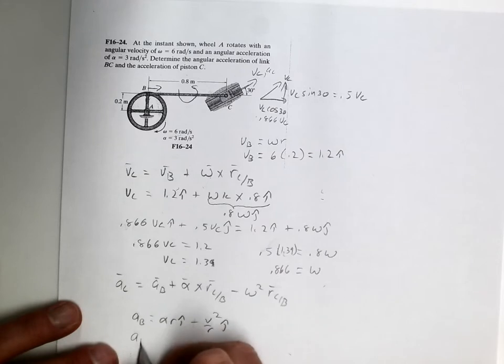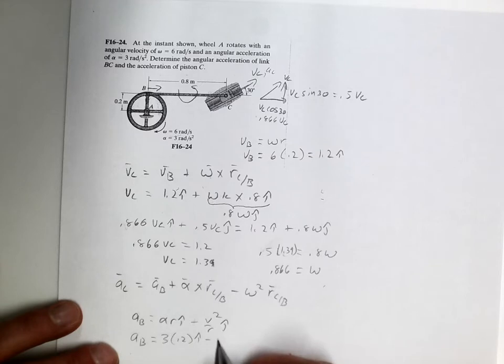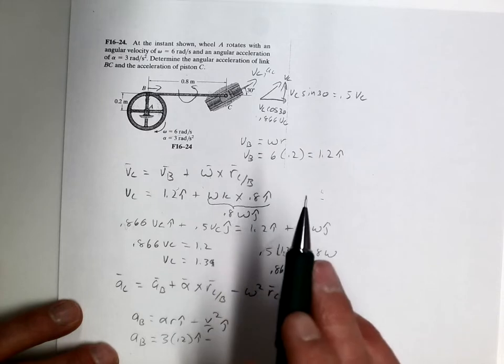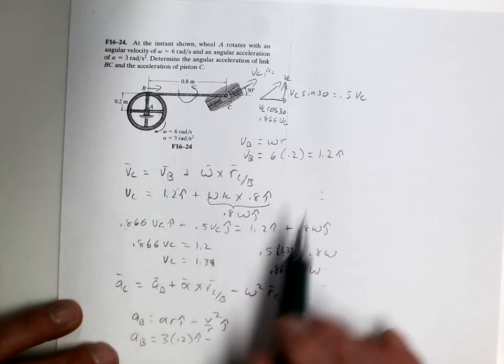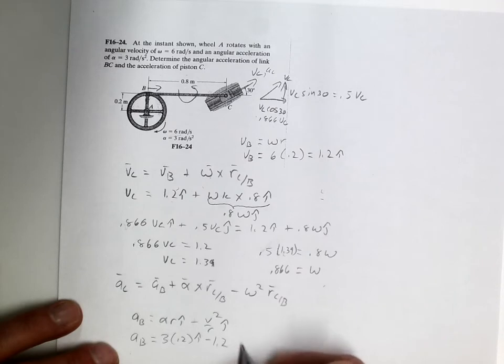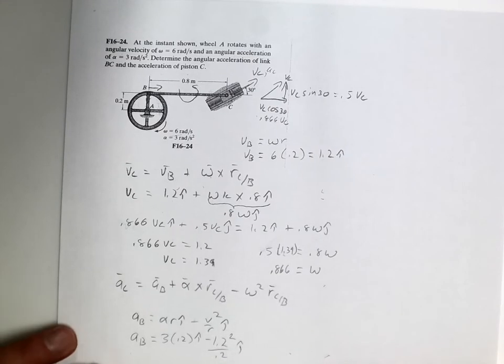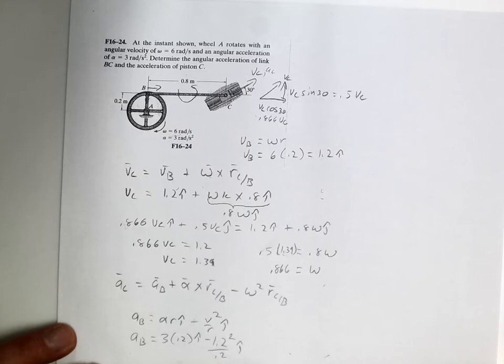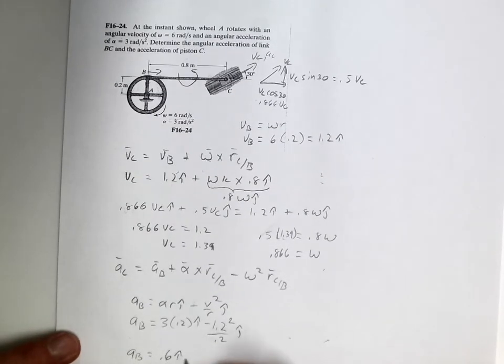So AB is equal to 3 times r, 0.2 in the I, minus v, v is 1.2 squared over 0.2 in the j direction. So AB is equal to 0.6I plus 7.2J.